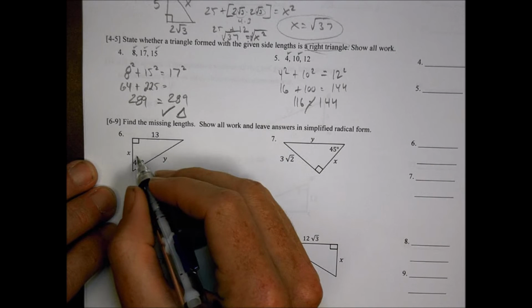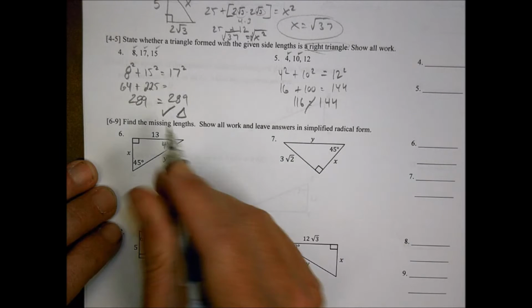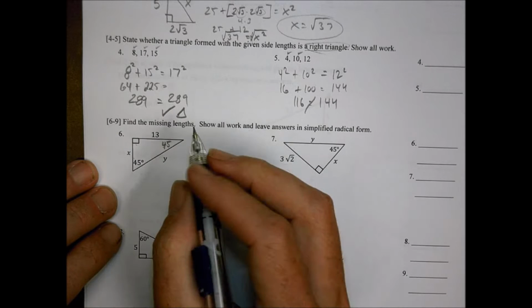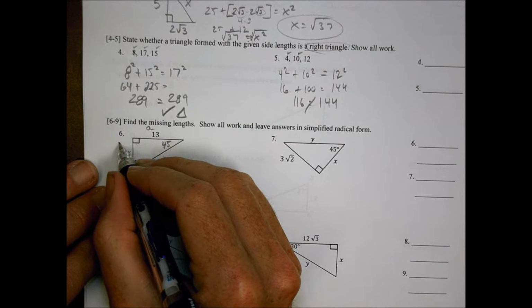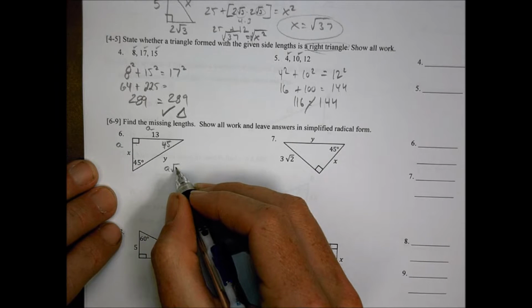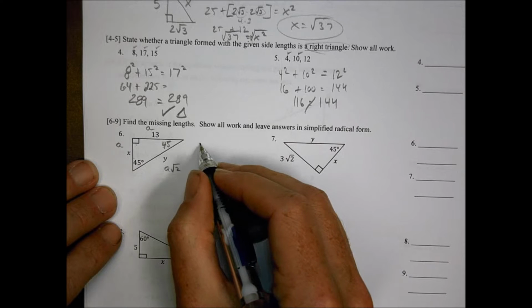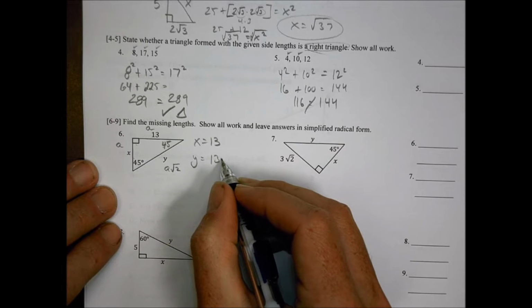So here we have a 45, 90, which means this is also a 45-degree triangle. Don't worry about the shape. Just know that if that's 45, that's 90, what's left is 45. For our formulas here, we know this is like an A and an A and an A root 2, right? Because it's a special triangle. So if that's 13, then x is also equal to 13, and y is equal to 13 root 2.